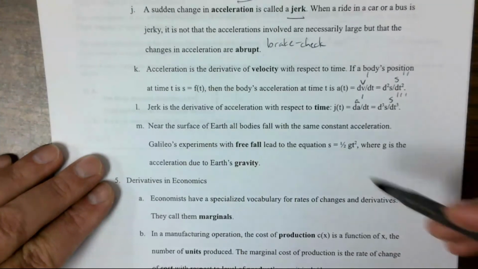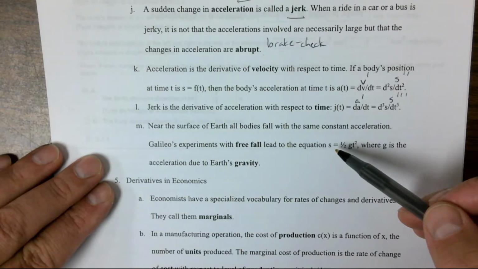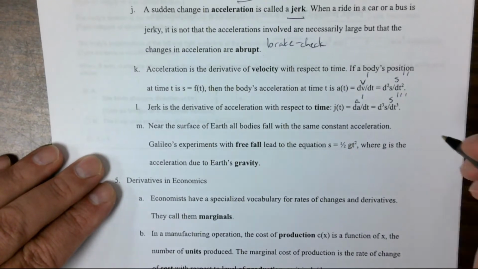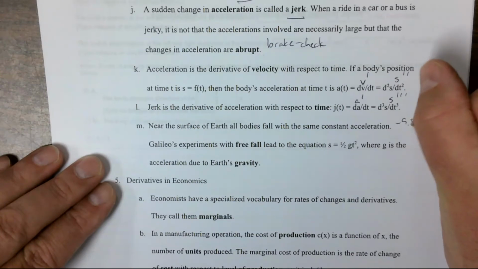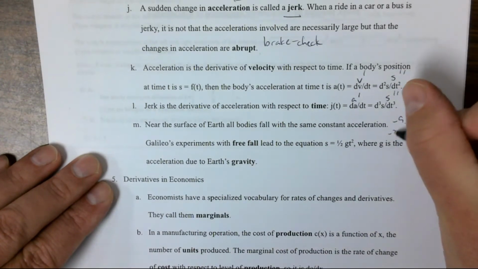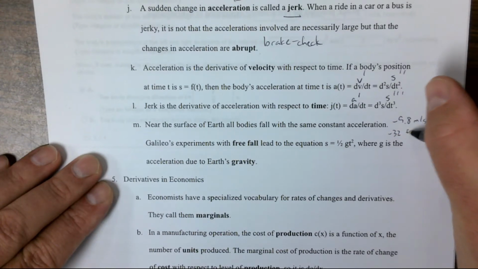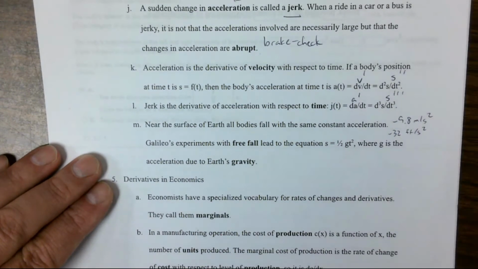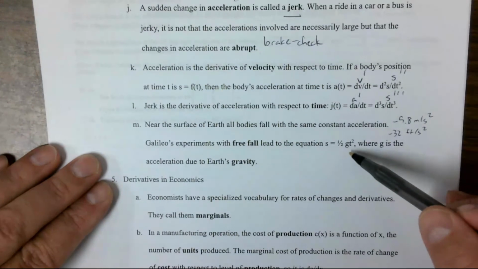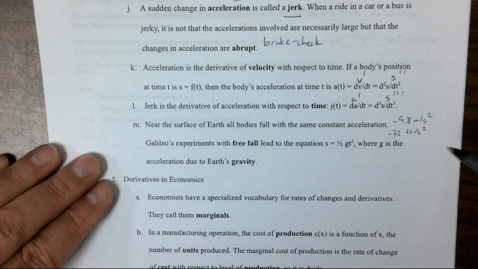Near the surface of the earth, all bodies fall with the same constant acceleration. Remember that's negative 9.8 meters per second squared, or I think we say negative 32 feet per second squared. We have this formula, s equals a half g t squared, where g is your acceleration.